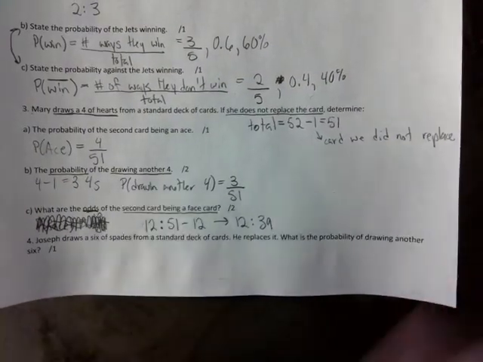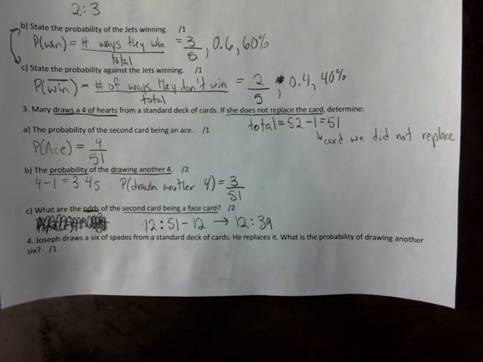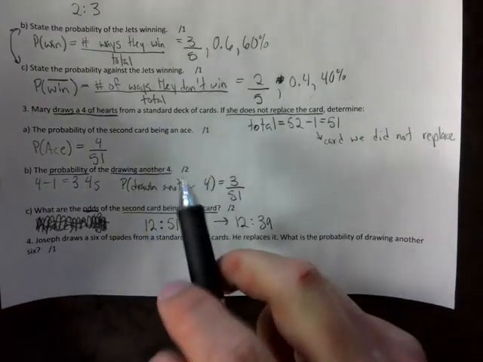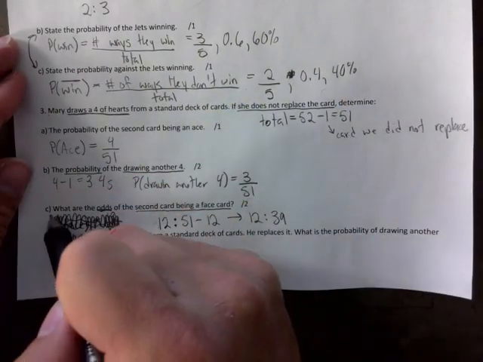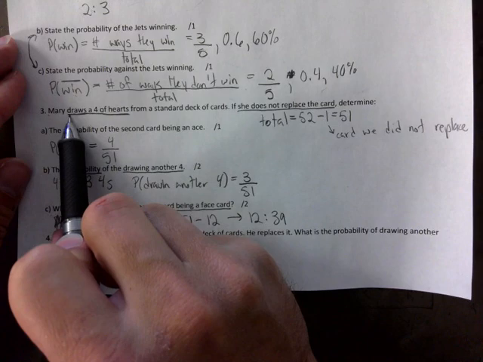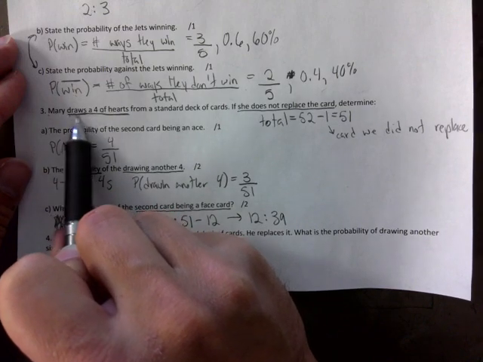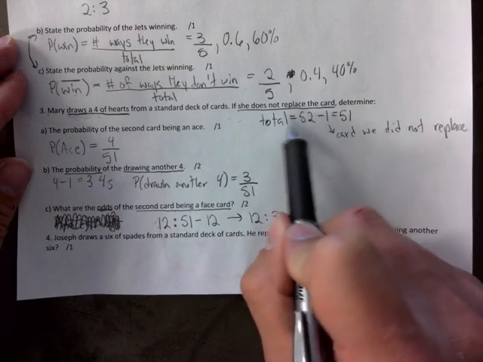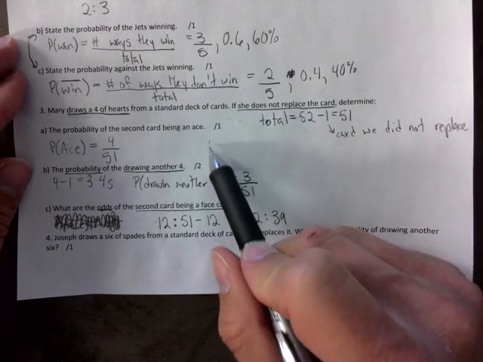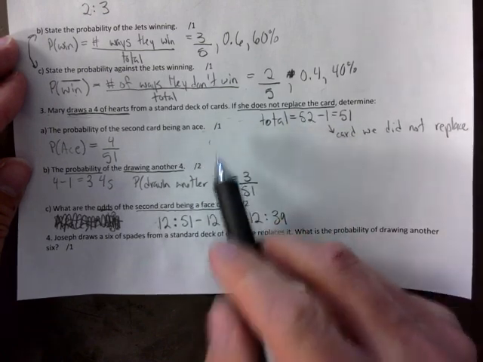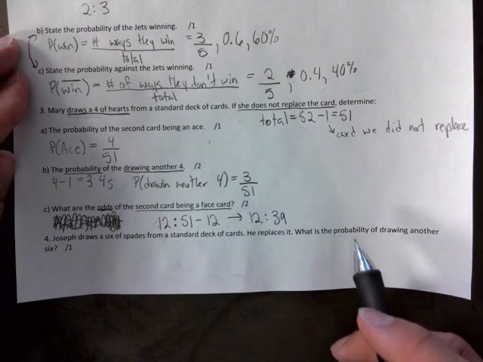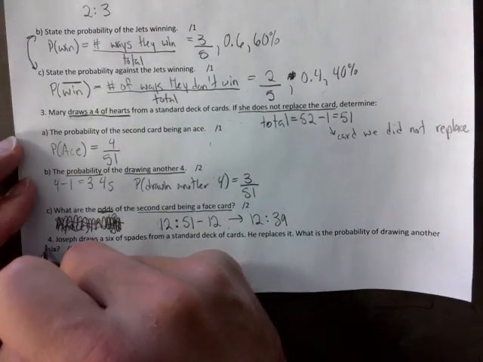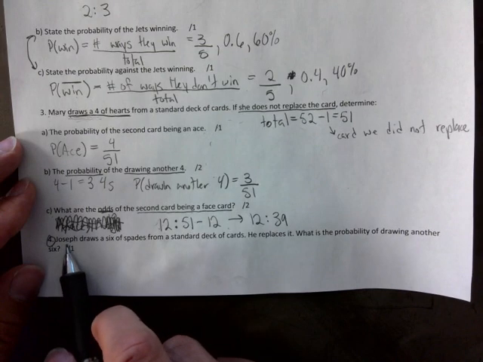So this is part A, B, and C. She drew a 4 of hearts and she didn't replace it. So the total is 51 now for these. It's the same, and this is part A, B, and C. So we're dealing with 51 cards. But this is question 4, so this is a completely different question.